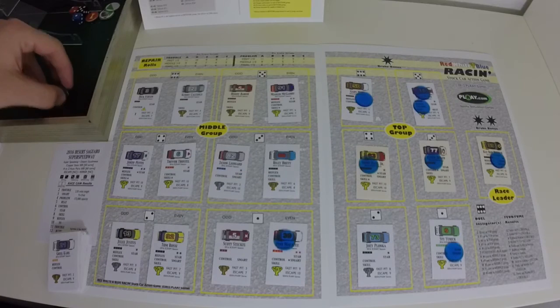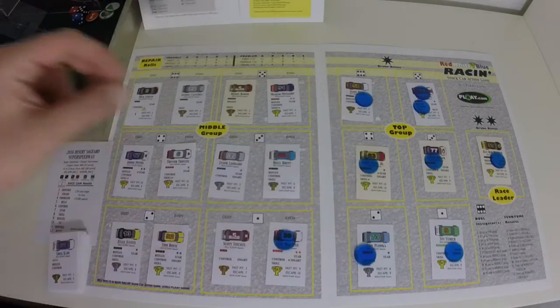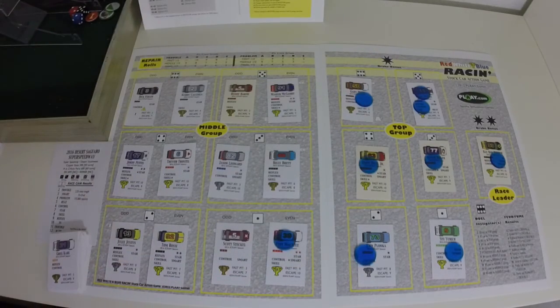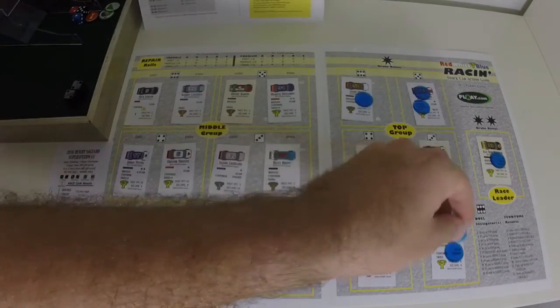So we're going to see a lot of blocks and a lot of defense from the top drivers here. Joey Plunka has an 8, and he rolls a 5, so he will get 1. And Stu Urich, who has a fast pit of 8, he rolls a 4, so he gets 1 there.